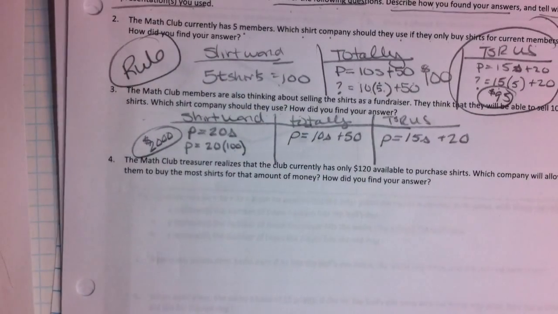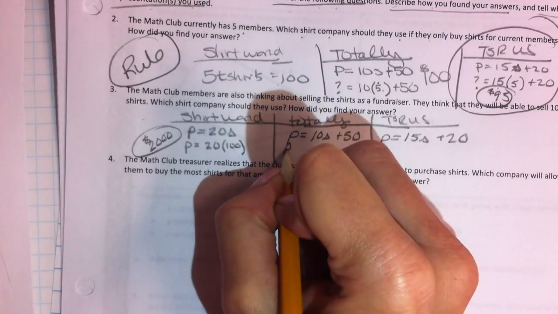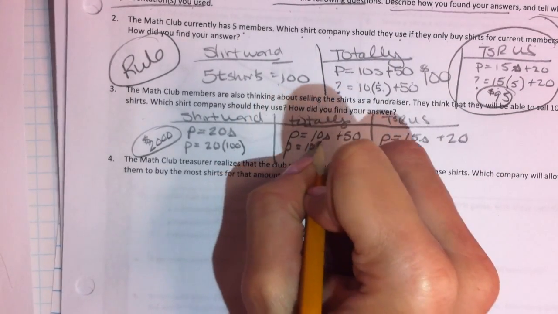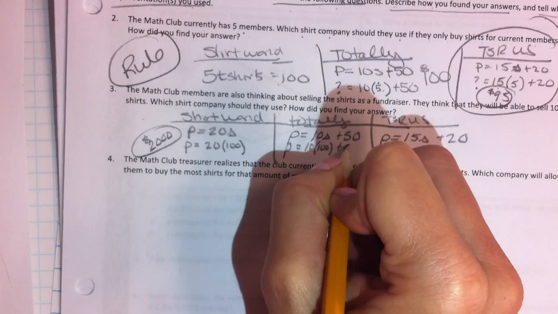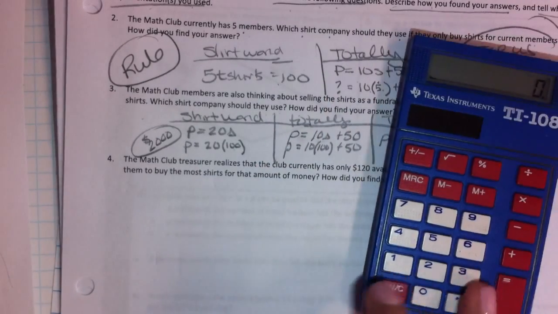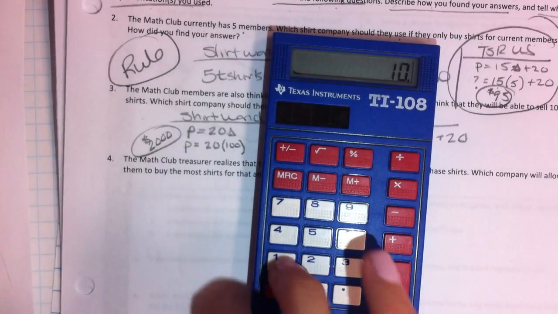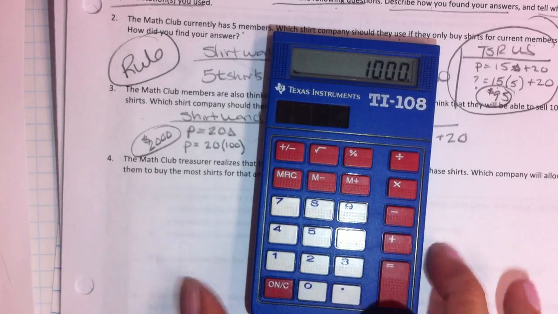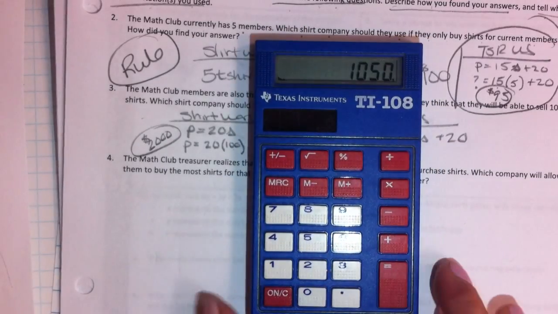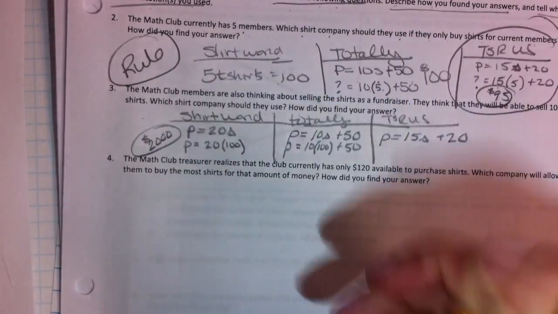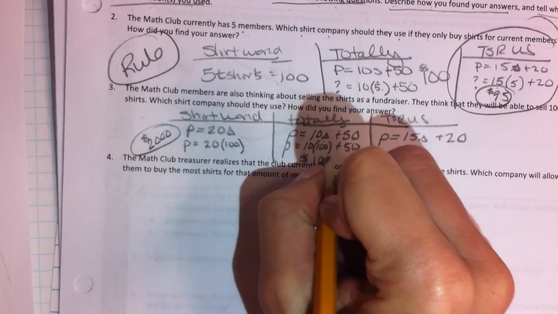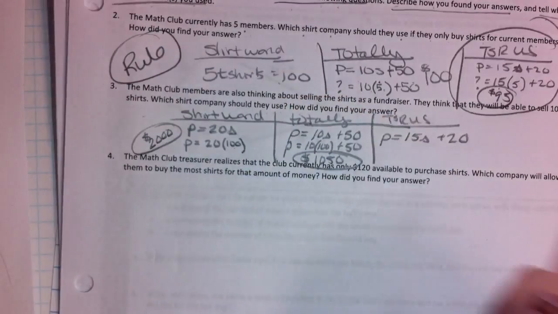That's a lot. Let's try it in here. I'm looking for the price. I'm going to put in 100 shirts. Use your calculator if you need to. 10 times 100 equals, plus that $50 setup fee, $1,050. I already know who I would pick so far.